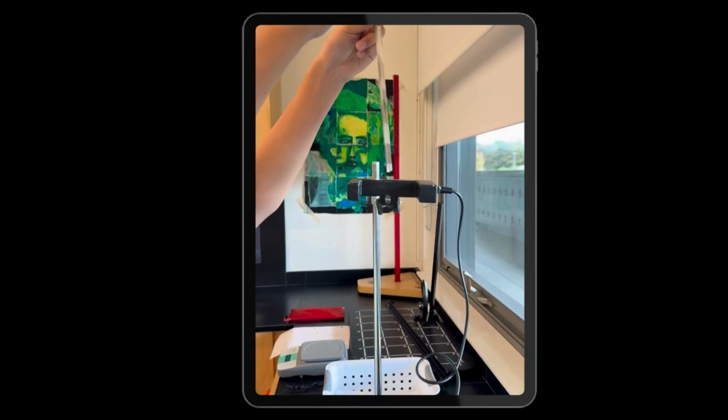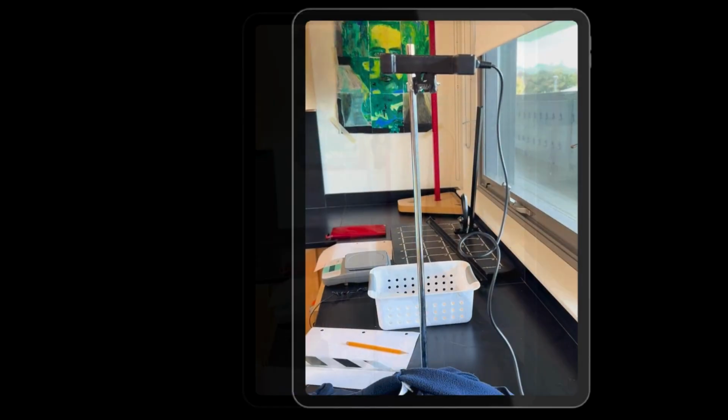Try this experiment yourself and see how close you can get to the real value of g.